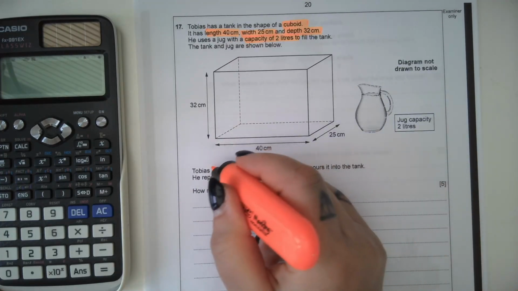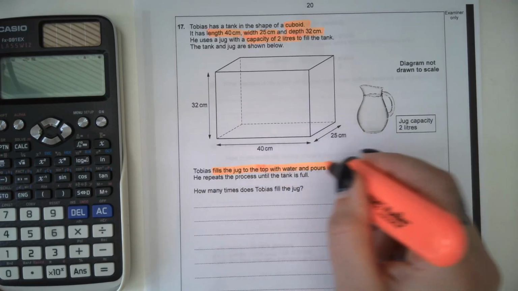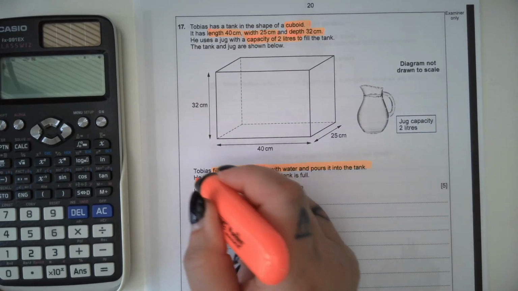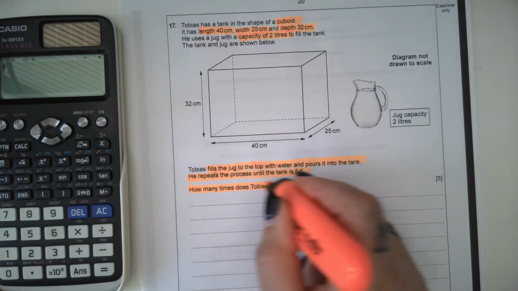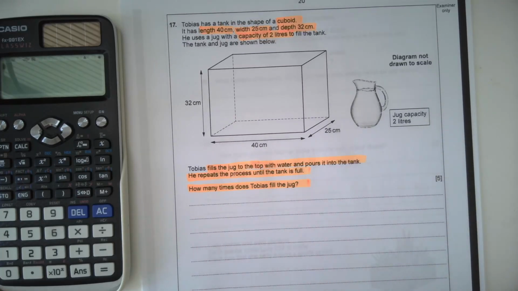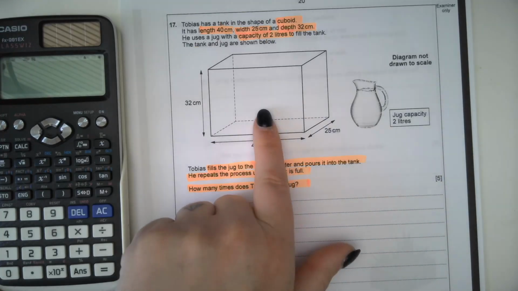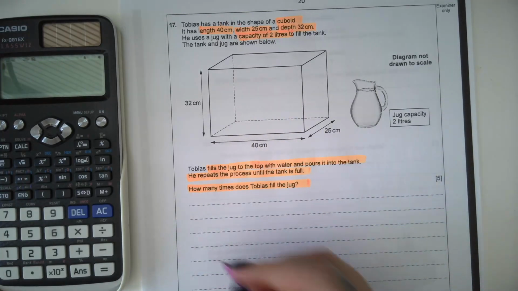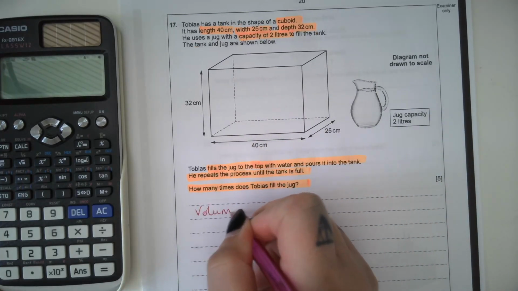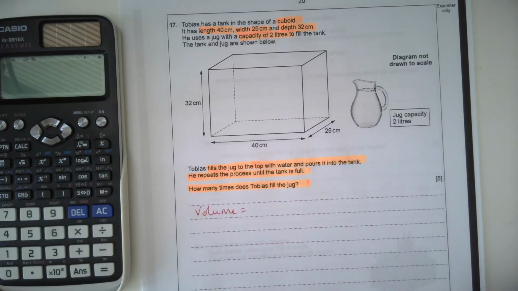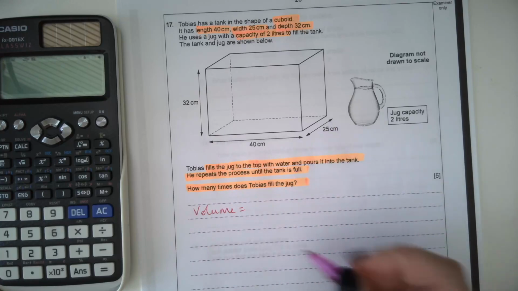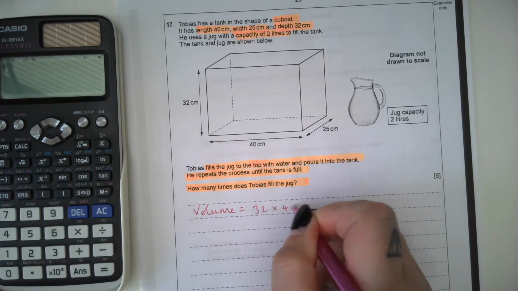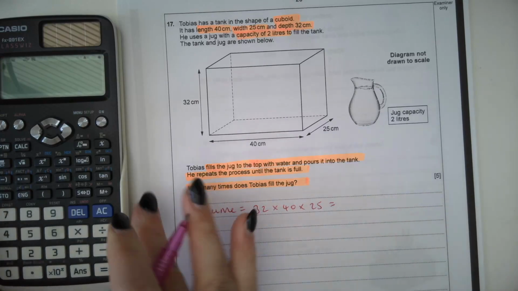Tobias fills the jug to the top with water and pours it into the tank. He repeats this process until the tank is full. How many times does Tobias fill the jug? Okay, so we first of all need to find the volume of the tank. So we know how much water is going inside there. So to find the volume, we'll multiply 32 by 40 by 25.